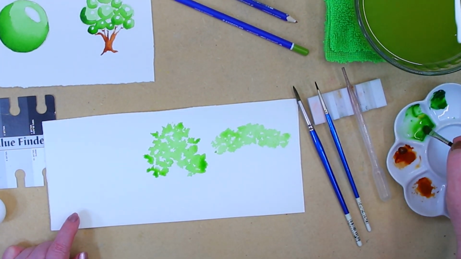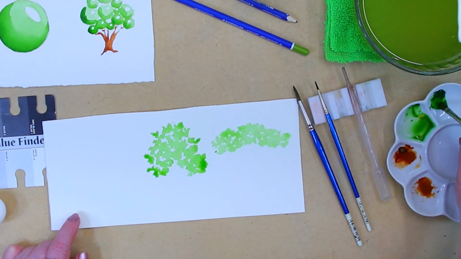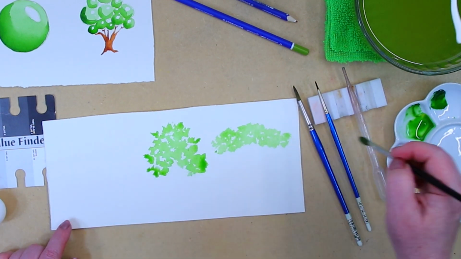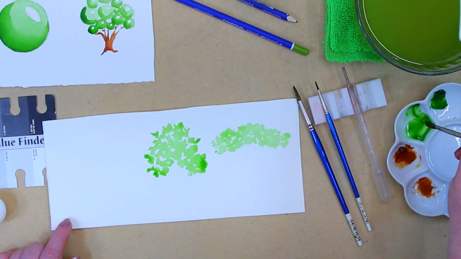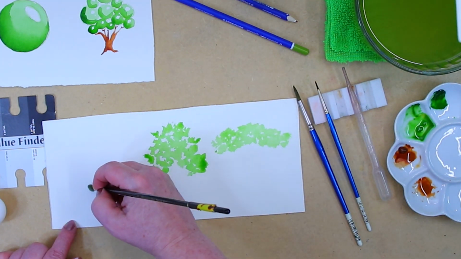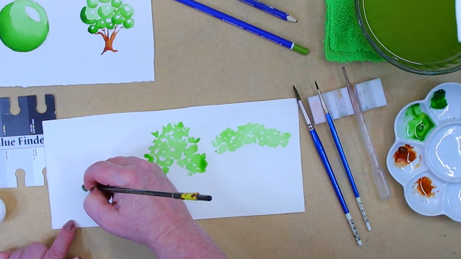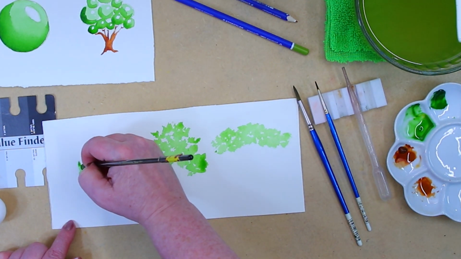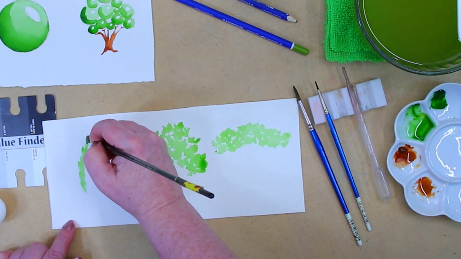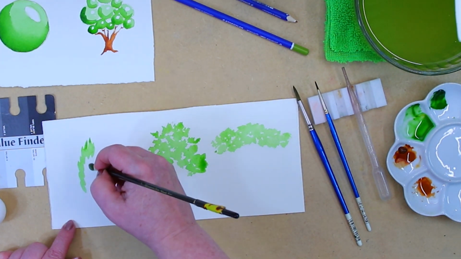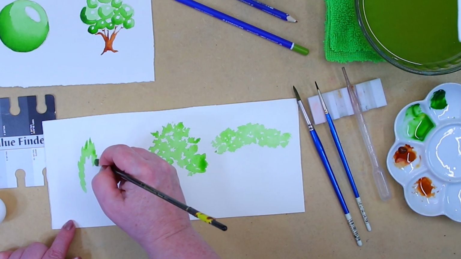We'll come back to it in a second, but in the meantime, I want to create one more tree shape, and I'm using the lighter paint. I want to make this one really quite tall and thin, shaped almost like a cone, and I'm using the side of the brush, it's sort of like a point.